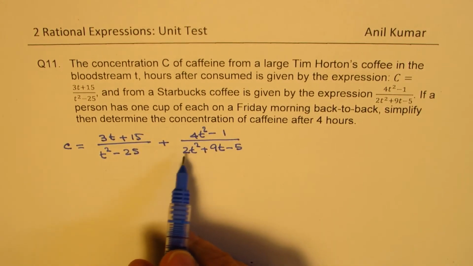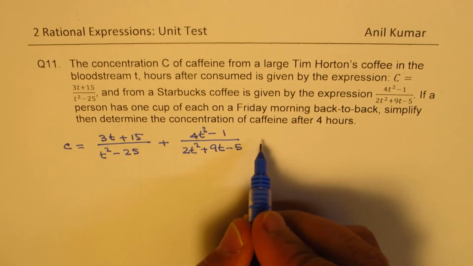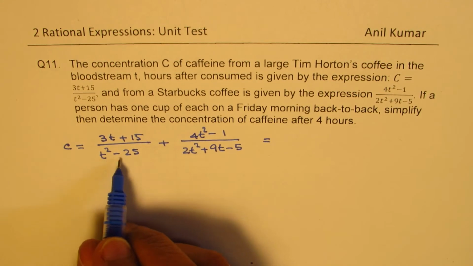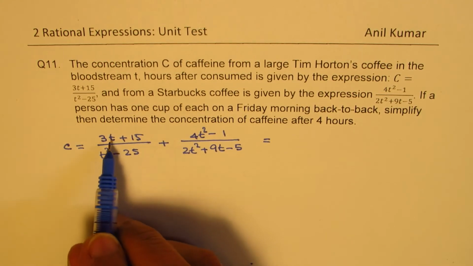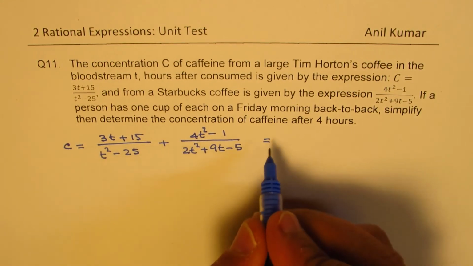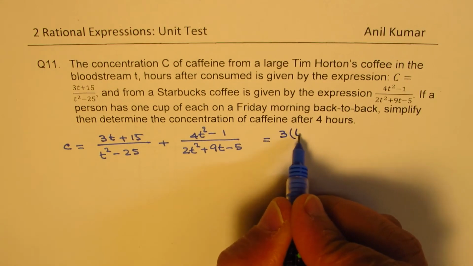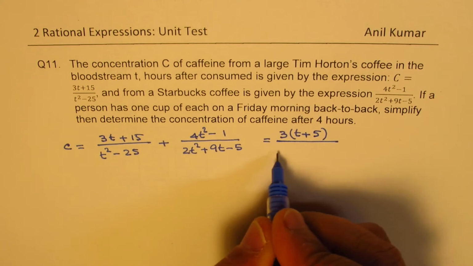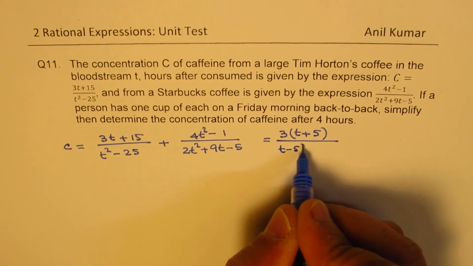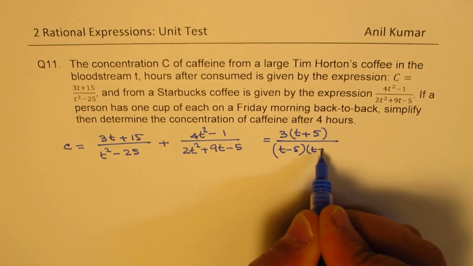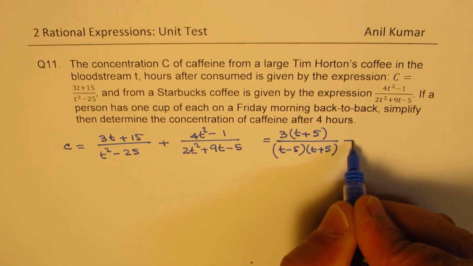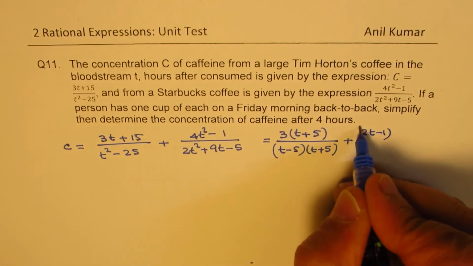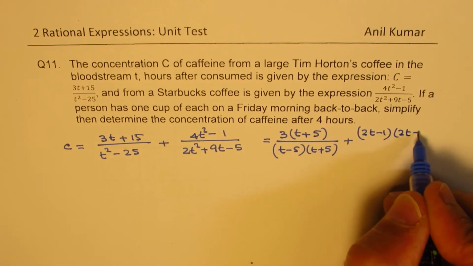So let's factor them. t square minus 25 can be written as t plus 5 times t minus 5. In the numerator, we can take 3 common. So we'll write this as 3 times t plus 5, and the denominator as t minus 5 times t plus 5, correct? Plus 4t square minus 1 can be written as 2t minus 1 times 2t plus 1.